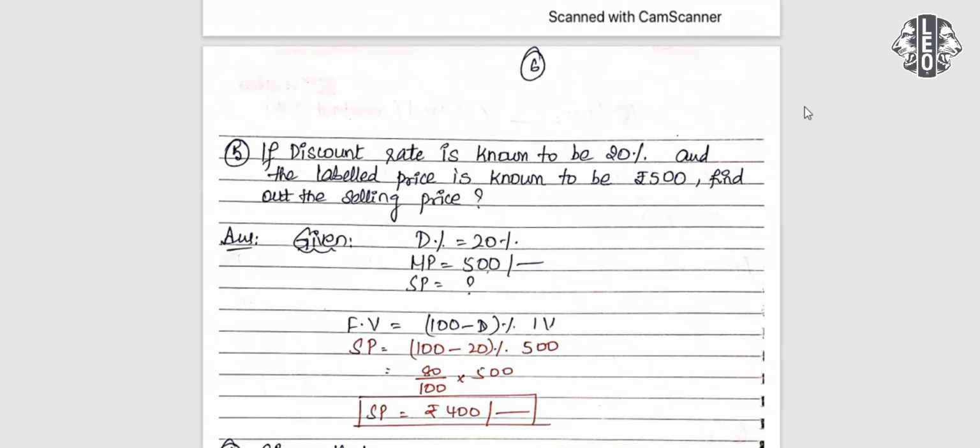Now, please write down the formula. Discount means there is going to be a minus sign. So that is going to be very perfect in our case. Final value is equal to 100 minus discount percentage of initial value. Final value is selling price. And 100 minus 20 is 80% of initial value.